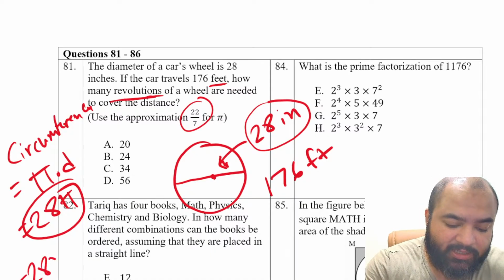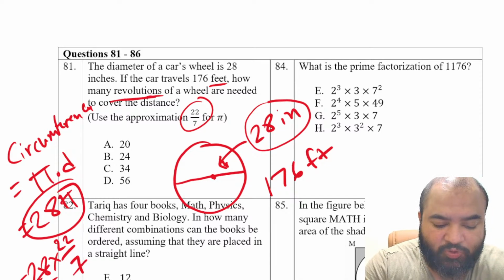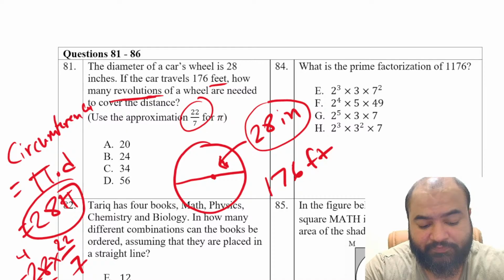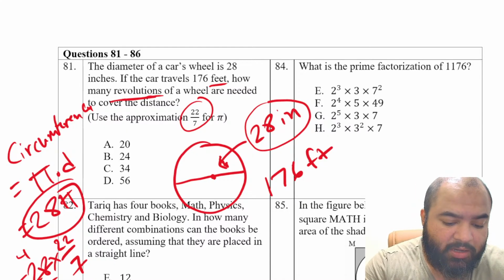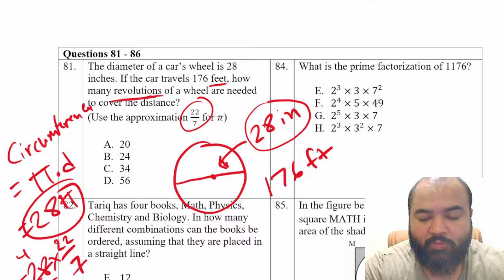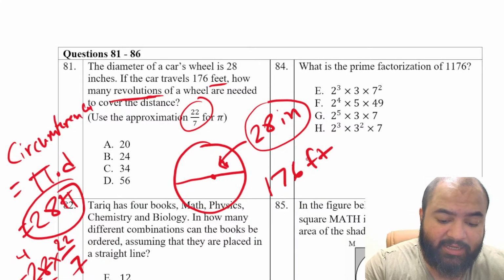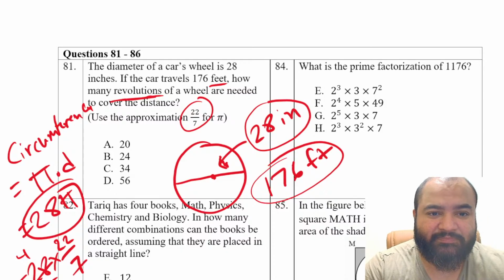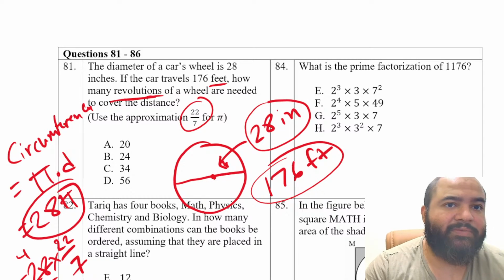So I can say 28 times 22 over 7. Well, 7 goes into 28 4 times. And 4 times 22 is 88. So 88 inches, that's the total, revolution. One revolution is 88 inches. But it has to cover 176 feet. Yeah, it has to cover the 176 feet. So what do we do about that?